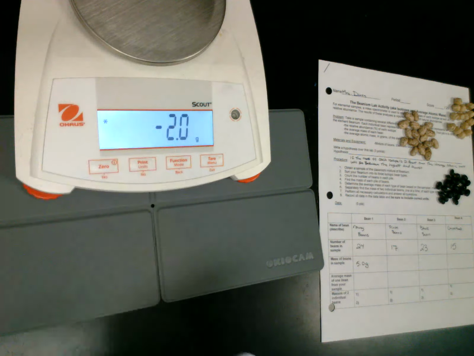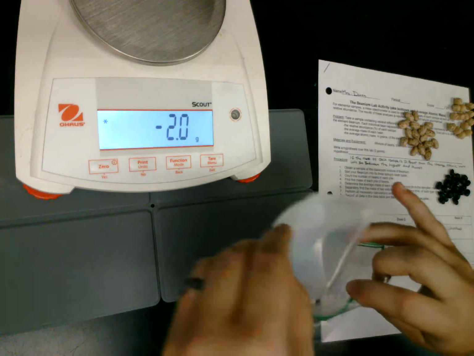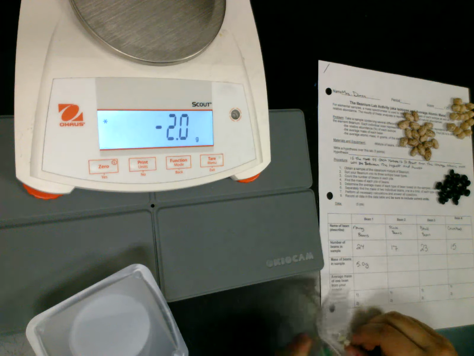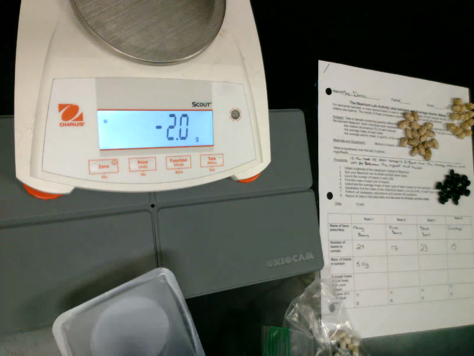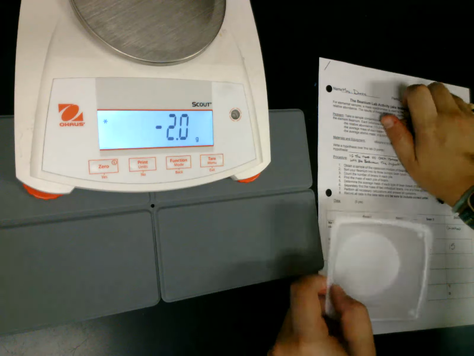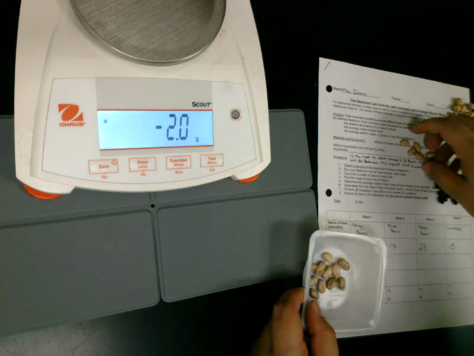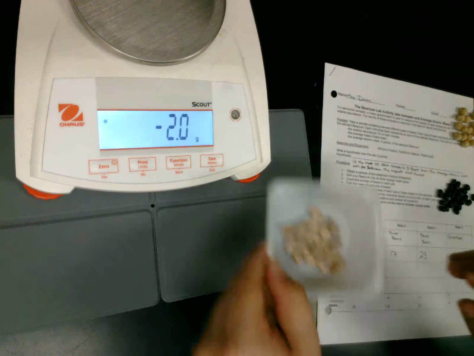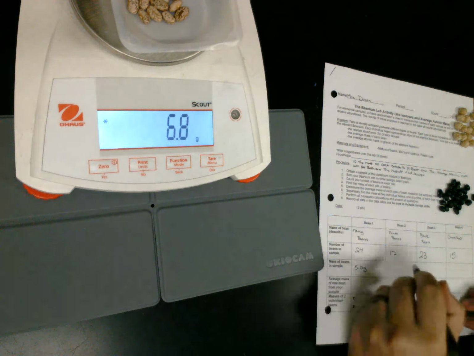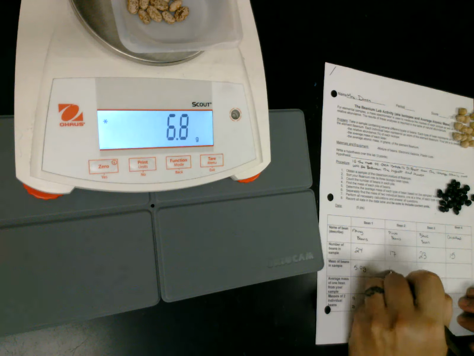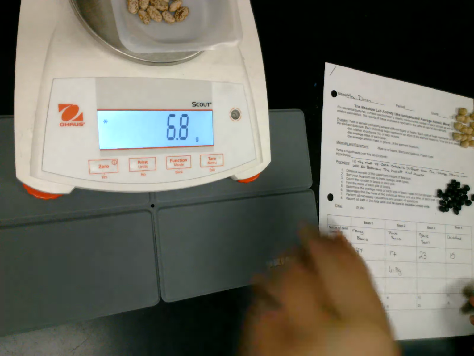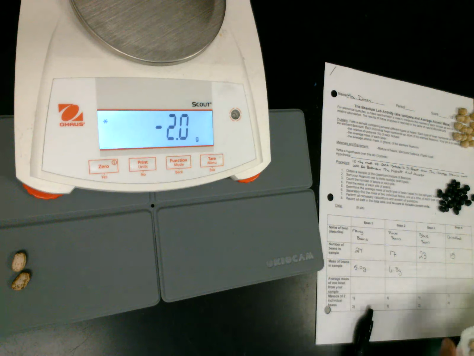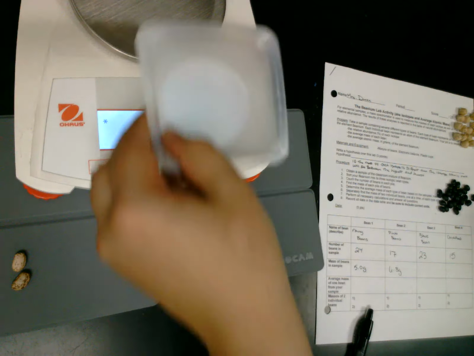Then I'm going to pour this back into my baggie. I'm going to keep 2 beans out just to make my life easier later on. And I'm going to move on. I'm going to do the same thing with my pinto beans. I'm going to keep 2 pinto beans out. I'm going to pour them into my bag. I had 6.8 grams.